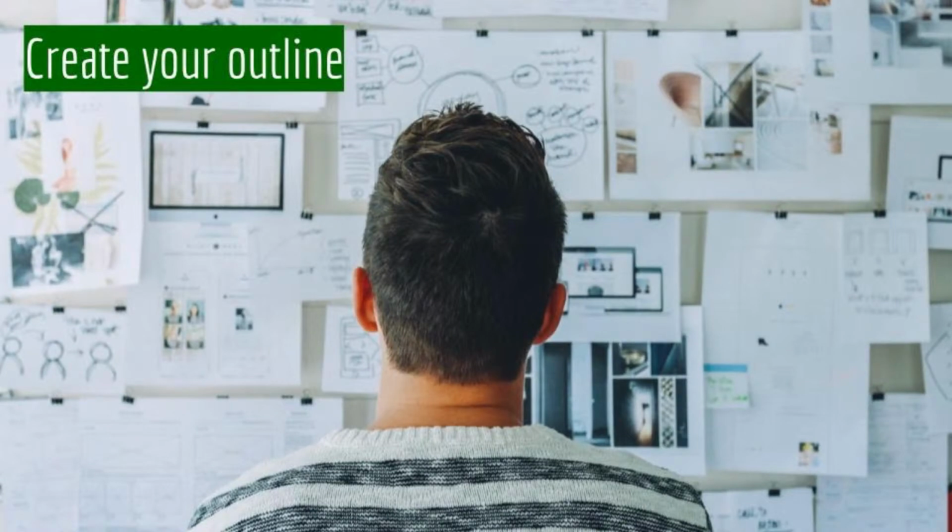The next step after finishing your research is to create an outline. Placing your work into an outline seems like a simple step, but it can be challenging. So sometimes I feel like I don't want to go through the effort of creating an outline and I want to jump right into writing my article. But don't make that mistake.